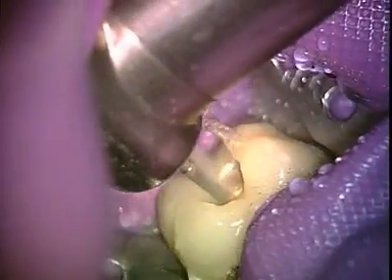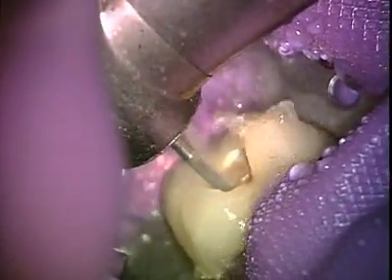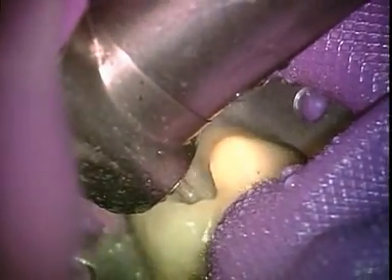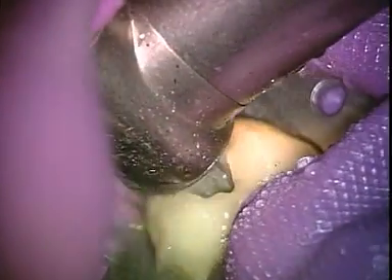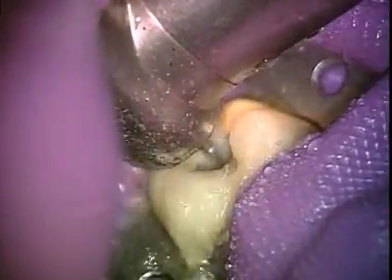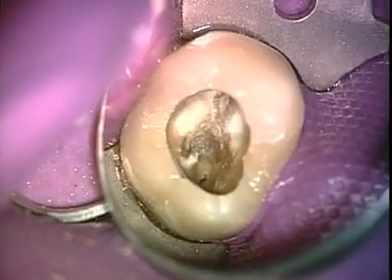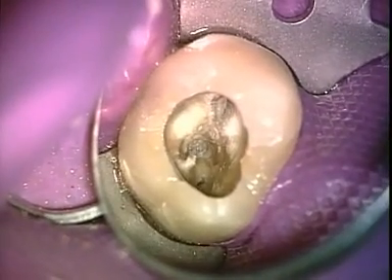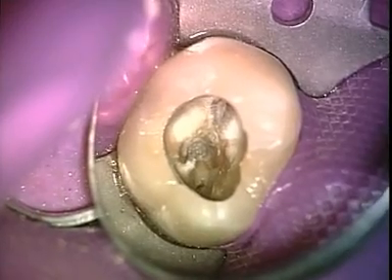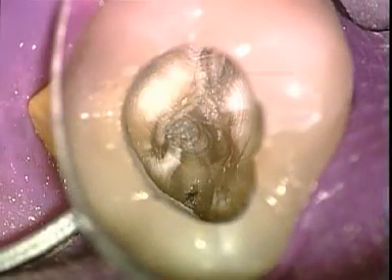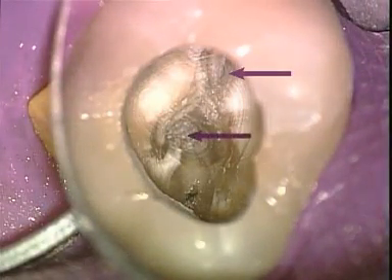The crown is open to provide access to the root. In view of the crown, the access cavity must be kept as small as possible, but still be as big as necessary. The root canal entrances are now visible. 3 of the 4 root canals are clearly distinguishable. The 4th is situated too far palatinally.